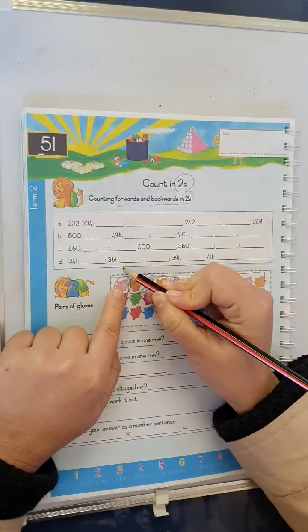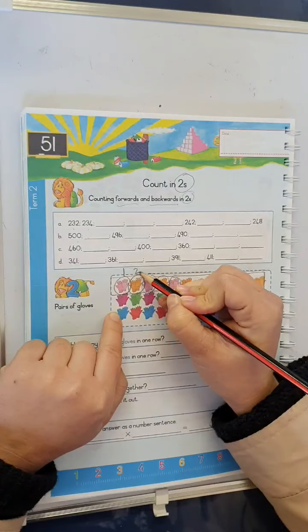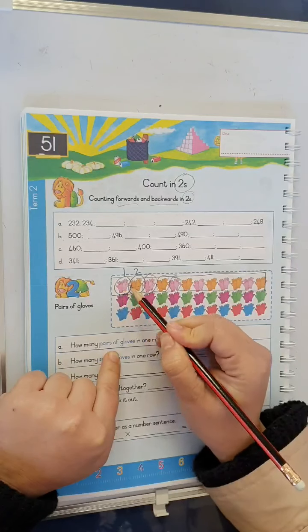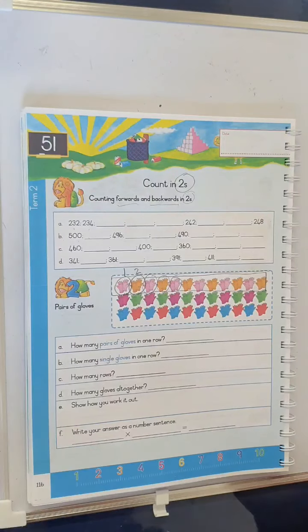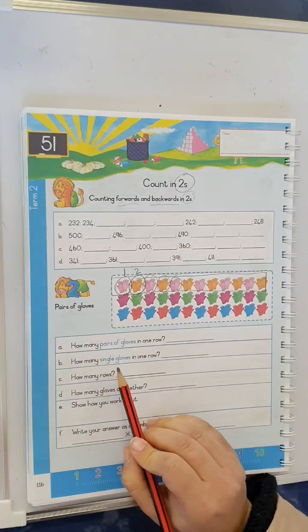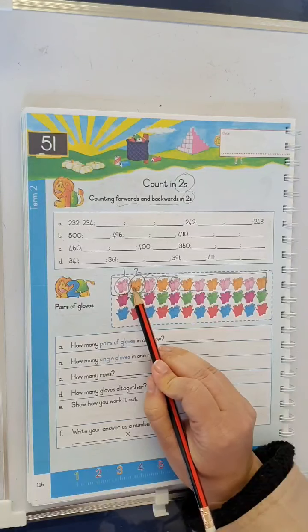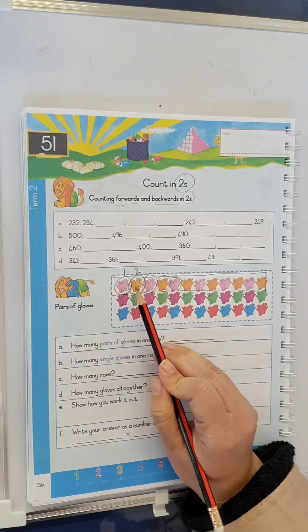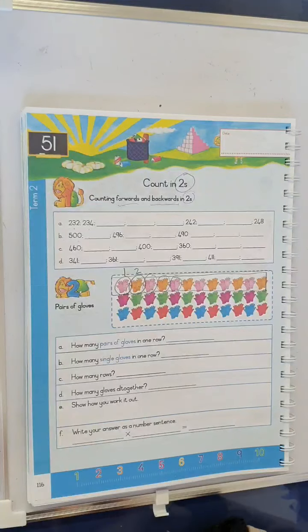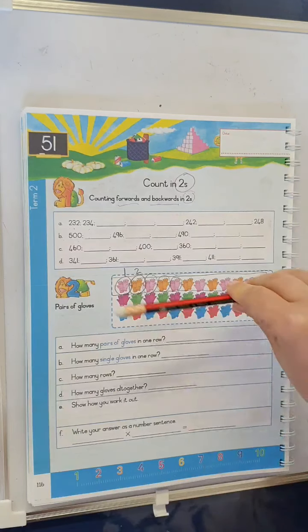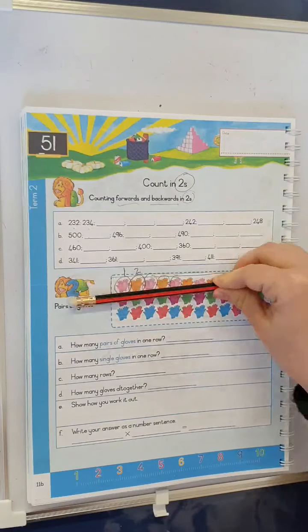Because this is one pair. This is another pair. Pair doesn't mean one glove, it means 2. A pair means 2. B. How many single gloves in a row? So now you count the gloves alone. 1, 2, 3, 4. C. How many rows? So how many rows are there?